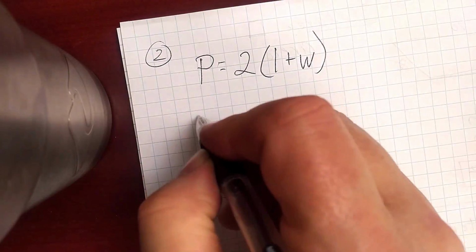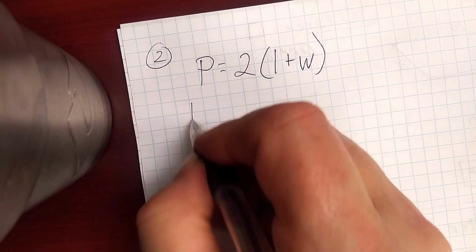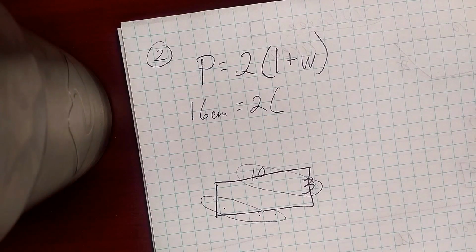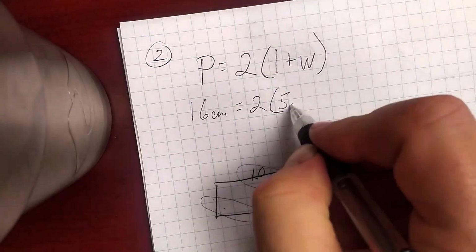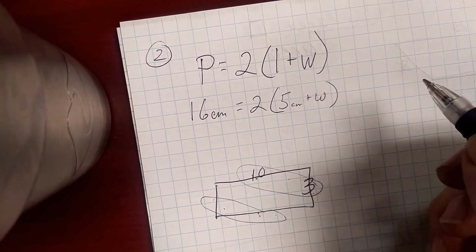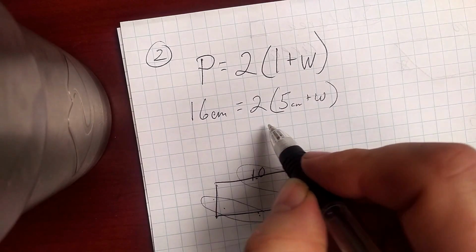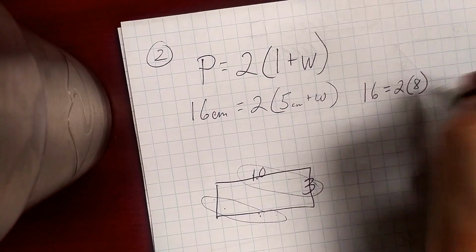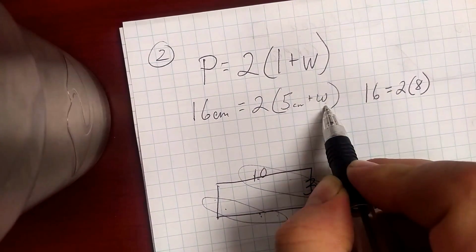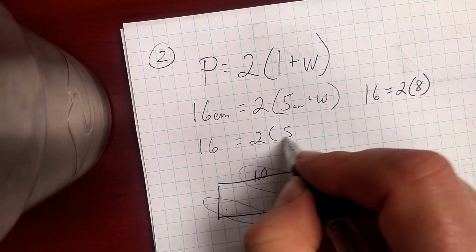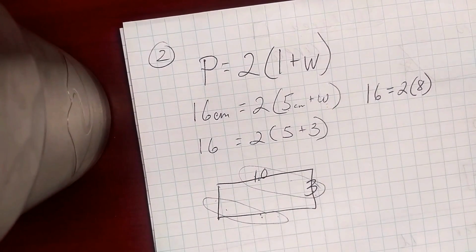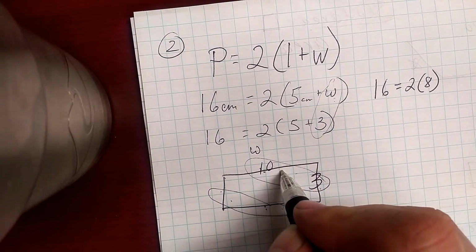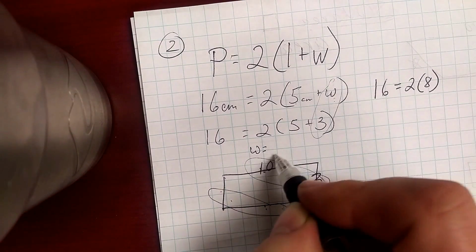So in this case, we were told that the perimeter was 16 centimeters. So we have 16 centimeters here, and that equals 2 times the length. Our length was, on this one, 5 centimeters plus the unknown width. And we know that 16 actually equals 2 times 8. So that means in here this has to be 8. So 16 equals 2, and 5 plus 3 would be 8. So that's telling us that the width, once again, for this one, not the one we did down here for the example, the width for this one would end up being 3.